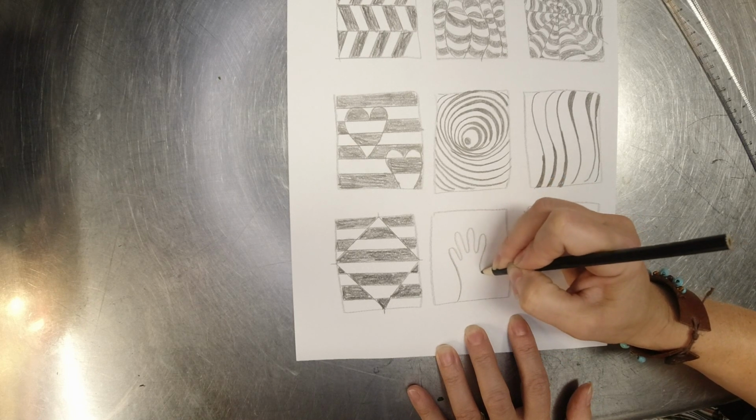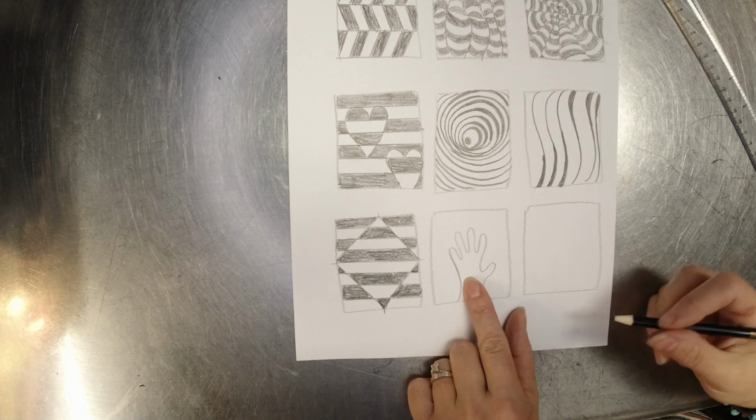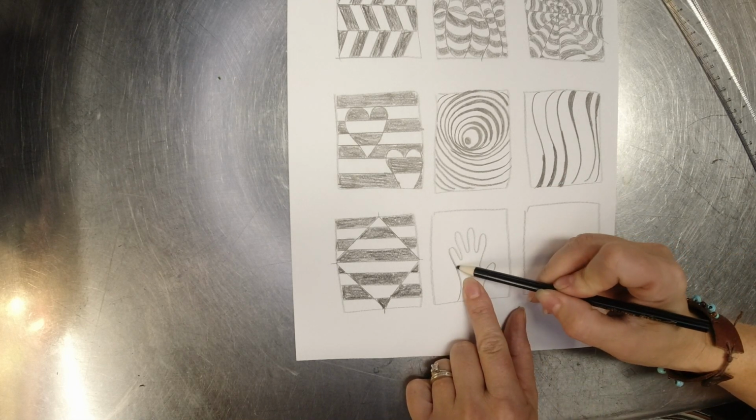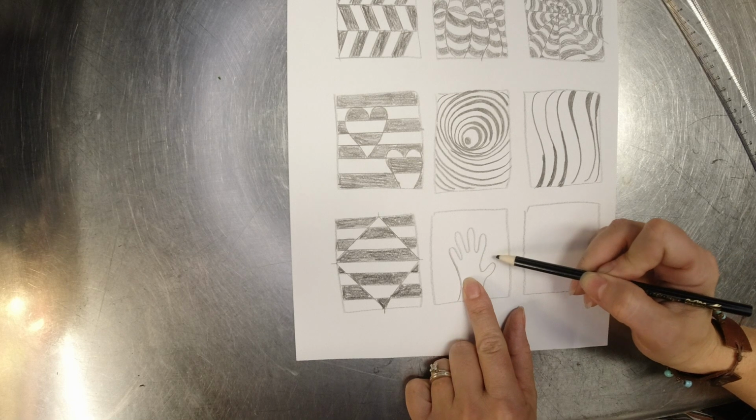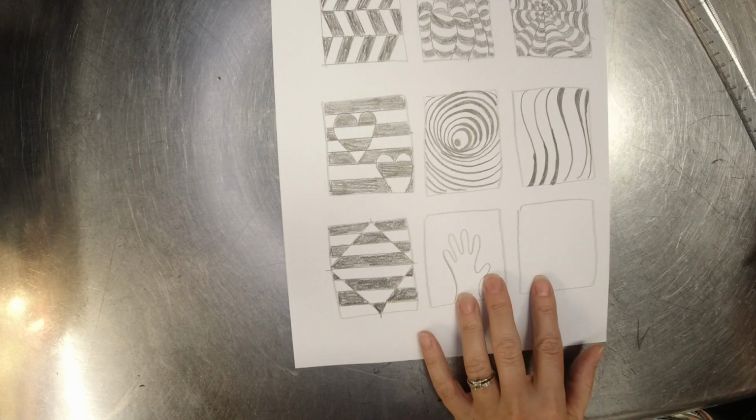Now the important thing is, if you were actually doing your hand, you would want to do this in pencil, because you want to eventually be able to erase the line where you traced your hand. I won't be able to do that because it's in colored pencil, but I want you to be able to see what I am doing.